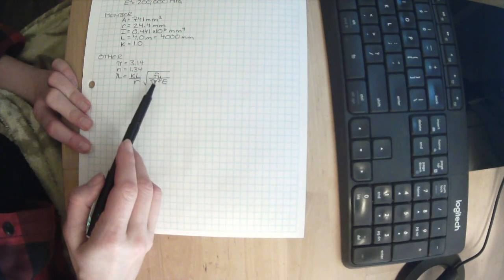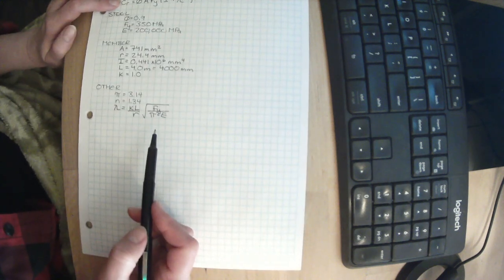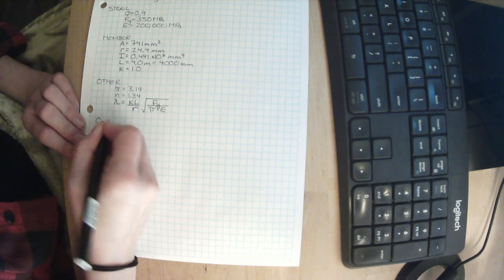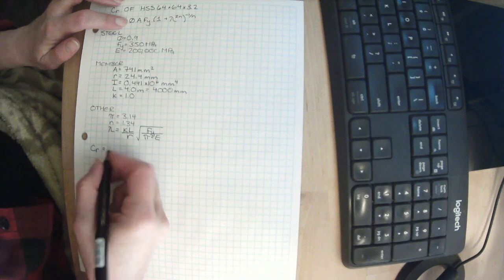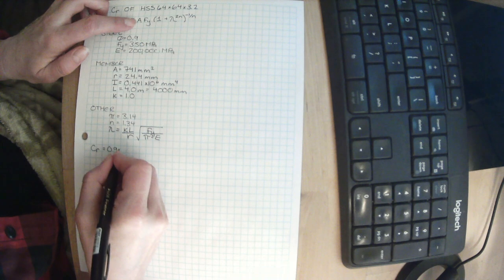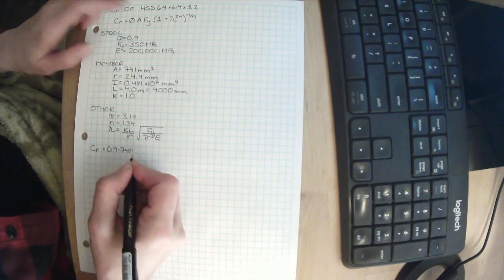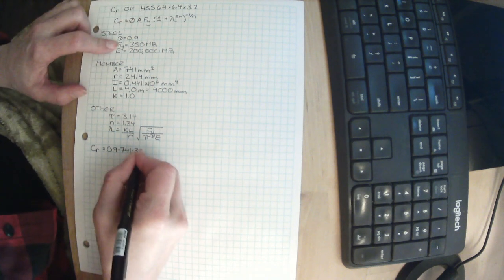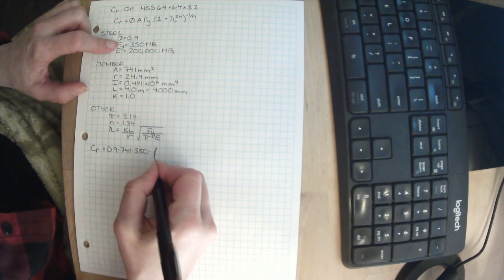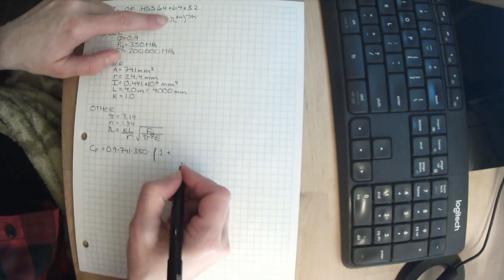And then within this, it looks like we have everything we need to calculate this CR. So let's take a look. CR equals our reduction factor, which we have as 0.9, A we have as 741, Fy is 350 MPa, times, let's make our brackets big here, 1 plus lambda.